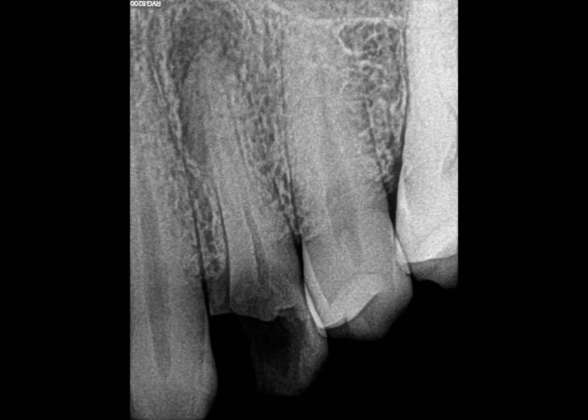Preoperative radiograph. On the preoperative IOPA, tooth number 24 showed extensive coronal destruction along with a well-defined periapical radiolucency suggestive of a chronic periapical abscess. Clinically, the tooth was non-restorable, making extraction and implant placement the most suitable treatment option.